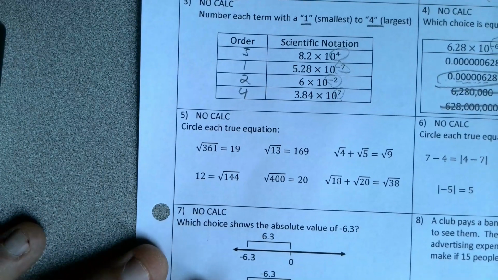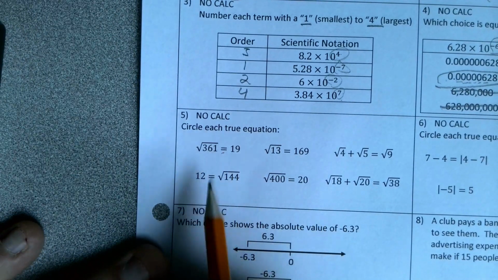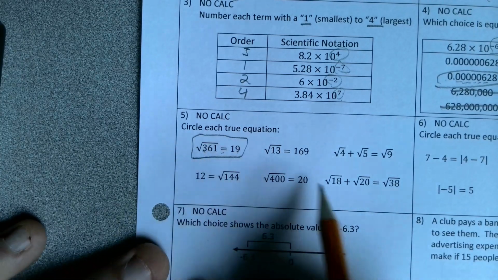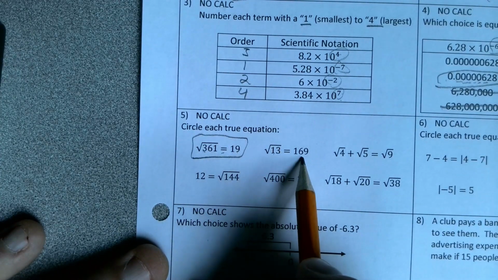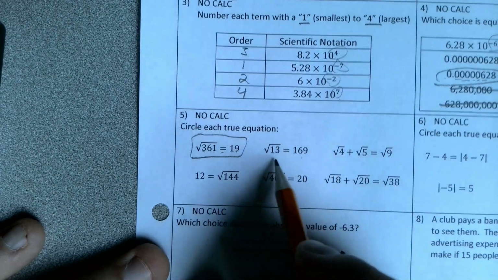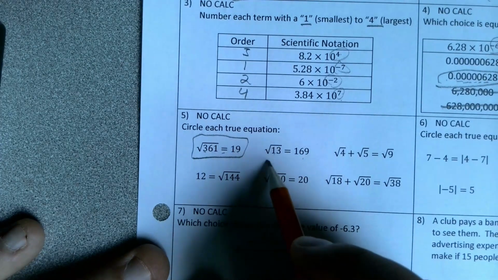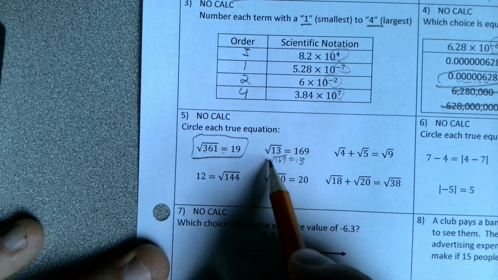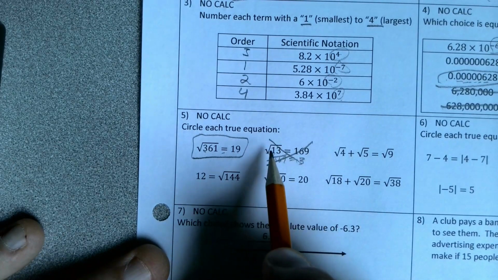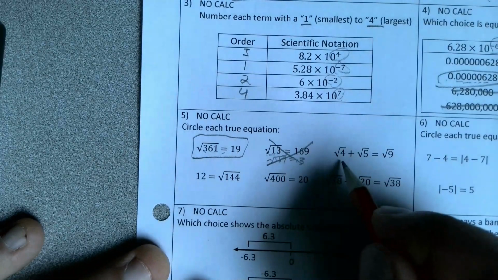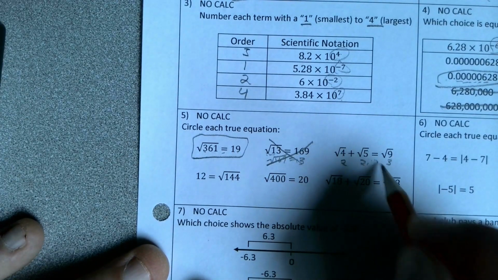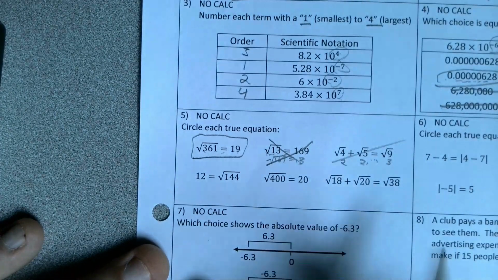Each true equation. So this is an equation. This one's true. 13 times 13 is 169, but wait a minute. If it was the other way around, square root of 169 equals 13, then it would be okay, but we don't want that because the radical's around the wrong number. This is 2, this is 3. Square root of 5 is 2 point something something something. That's not going to work.